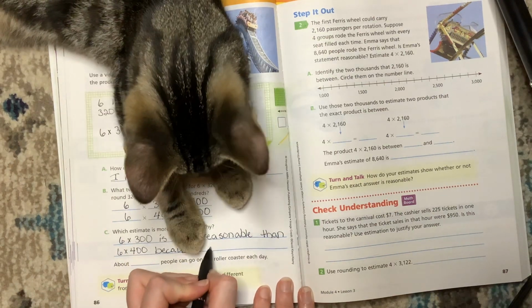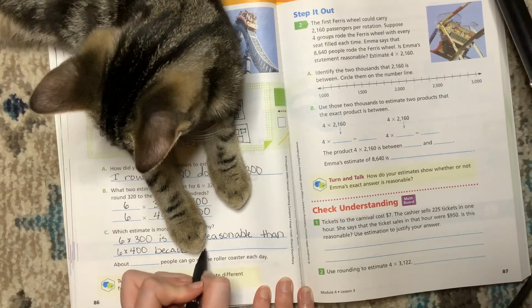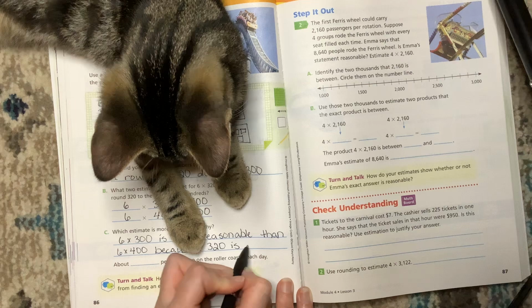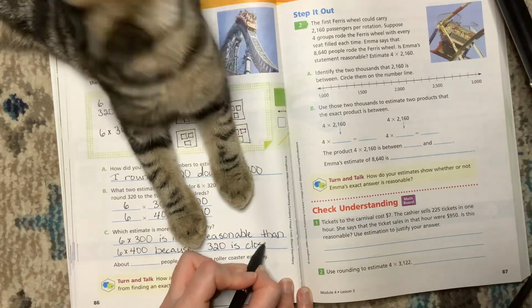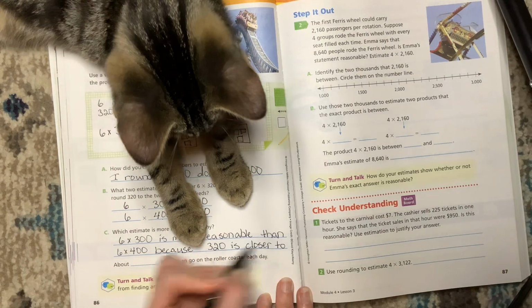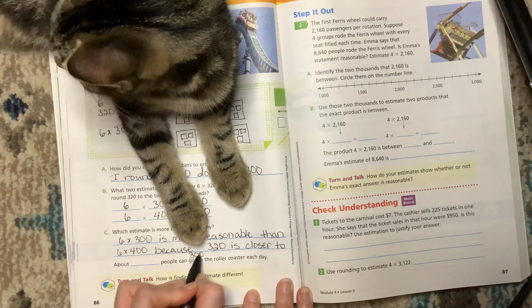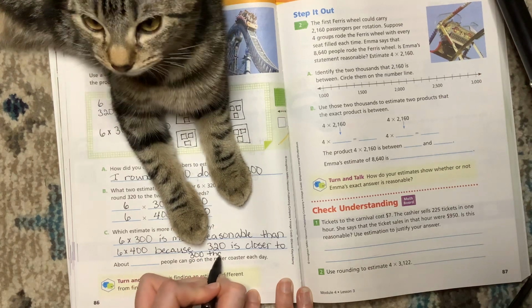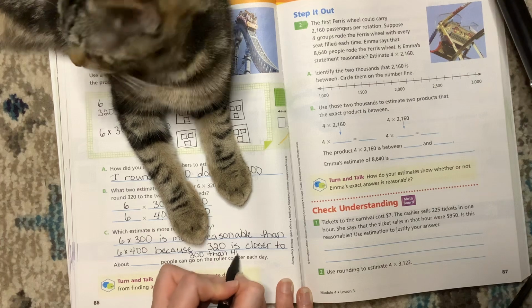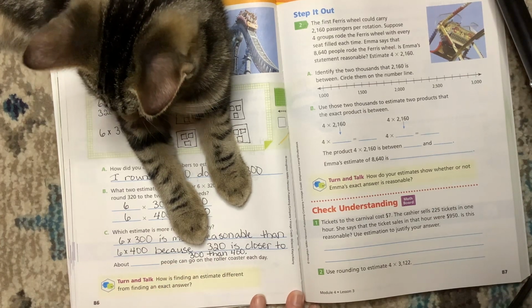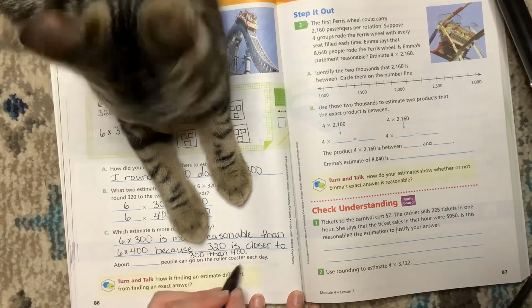Because 320 is closer to 300 than 400. All right, right here. 300, then 400. So, about 1,800 people can go on the roller coaster.